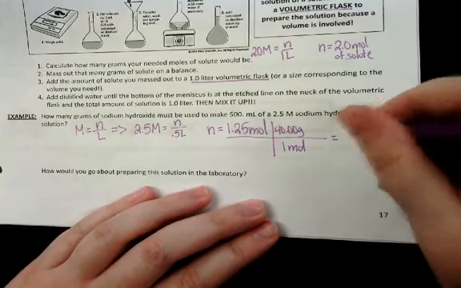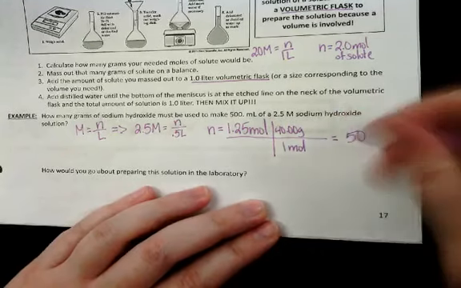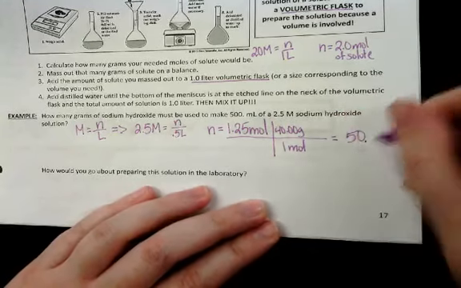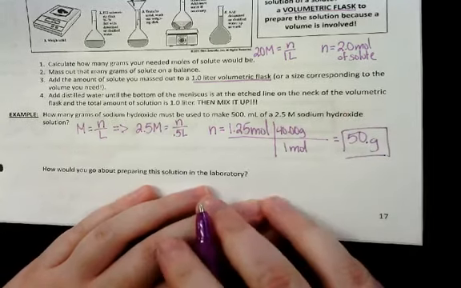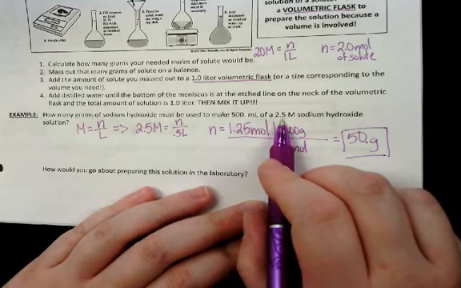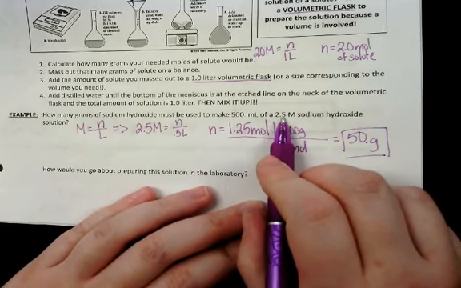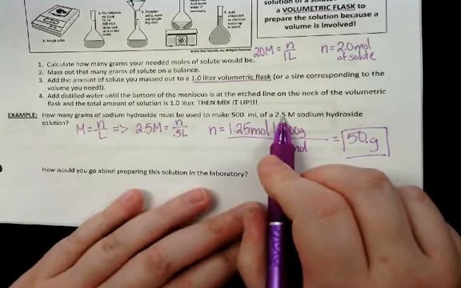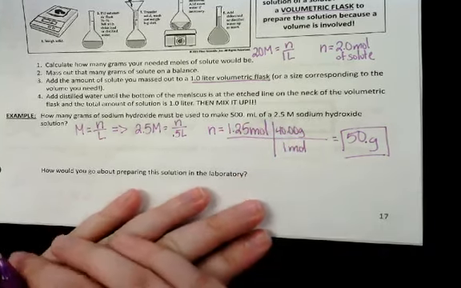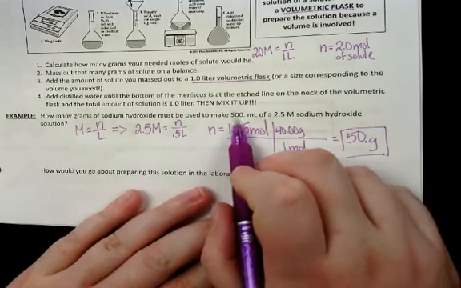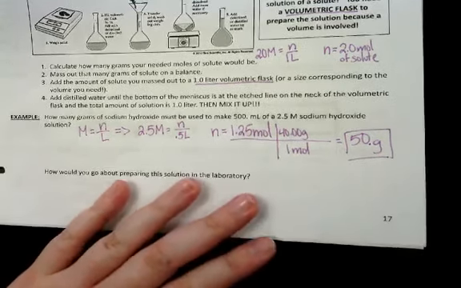And with sig figs, it's going to be 50. grams, because this 2.5 molar, that's 2 sig figs. So 2 sig figs. If you did 50.0, because 500 milliliters is 3, I'm fine with that too. Okay? All right.